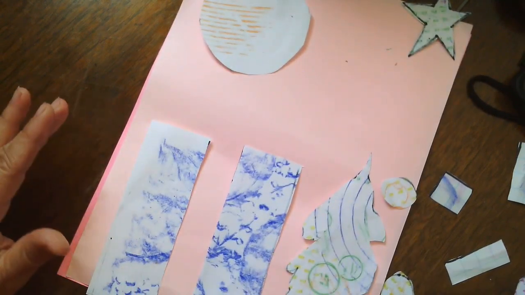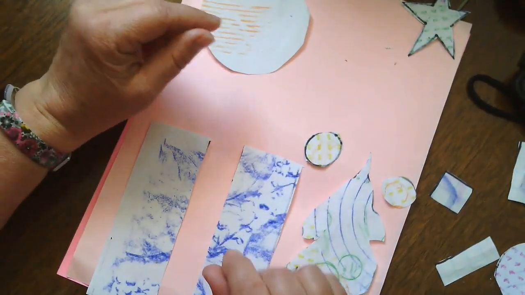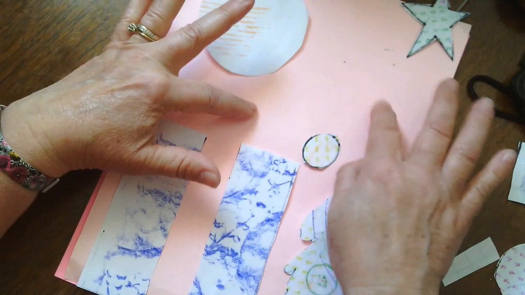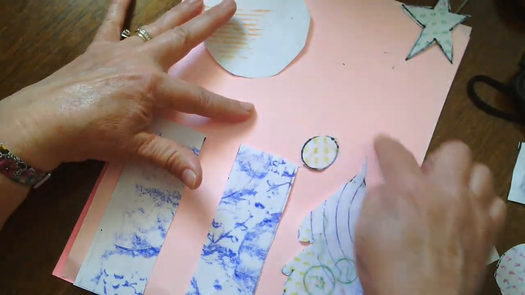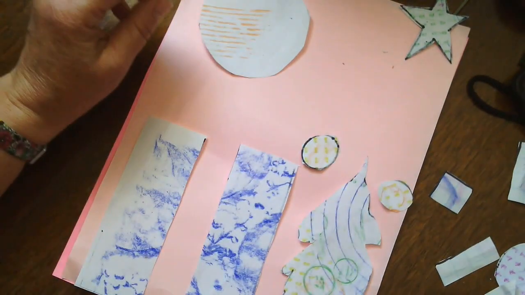All right, so think about how you might want it to look. Try it in different ways on your larger paper, then glue it down. Once you've glued it down, you can take crayons and colored pencils and add to your background and put in interesting ideas. I can't wait to see what you come up with.